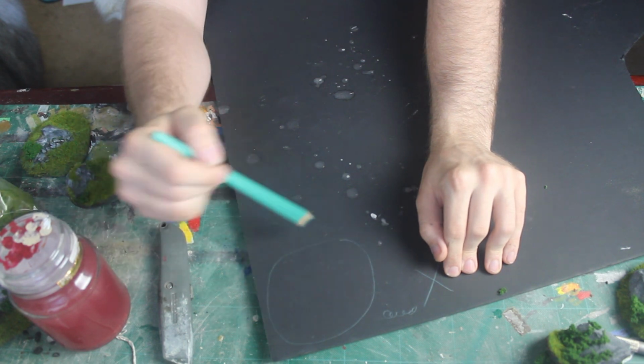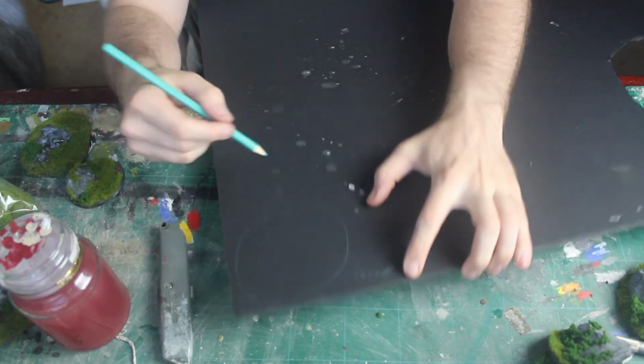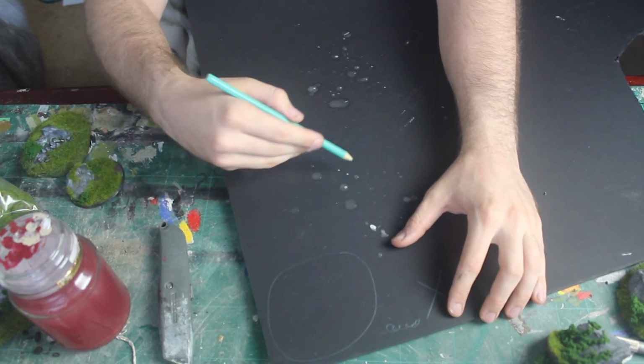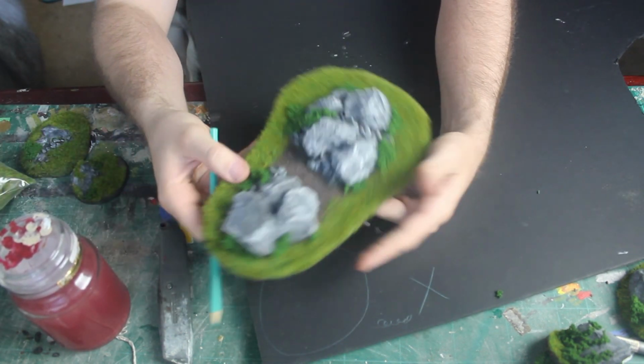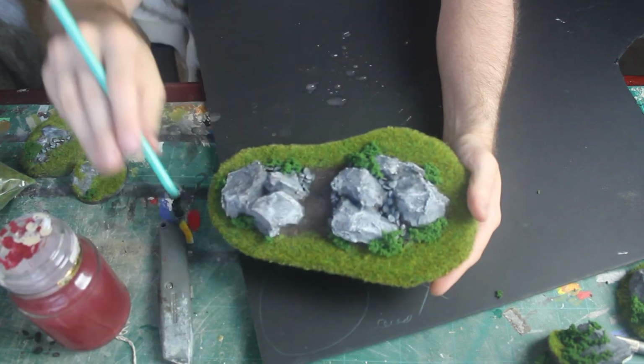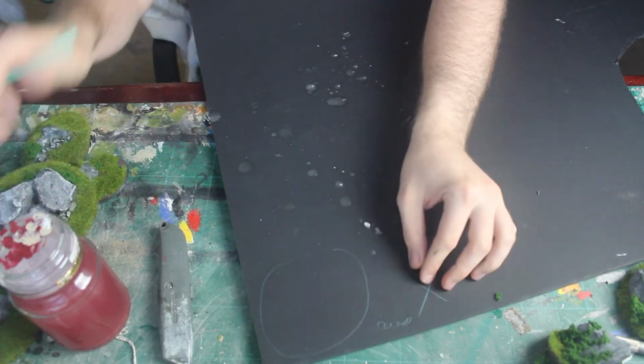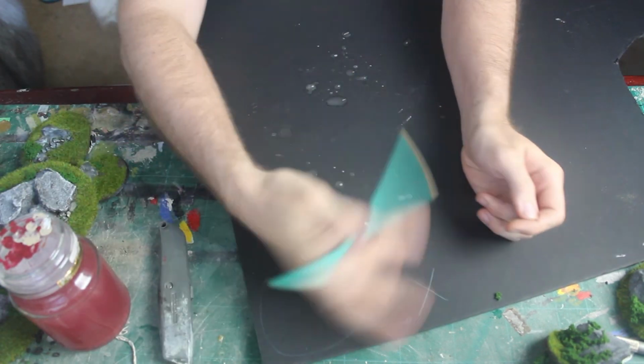So I'll cut out a little circle like this, and we'll make a large one as well, another for a rock formation that's pretty much like this. So this is going to be a larger piece of terrain. And yeah, let's just get into it.